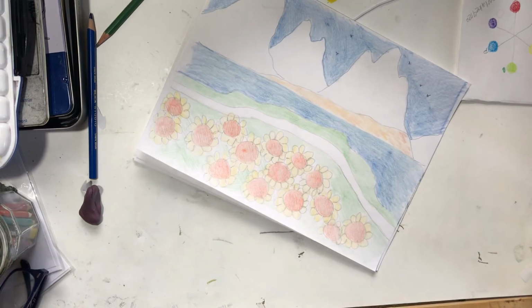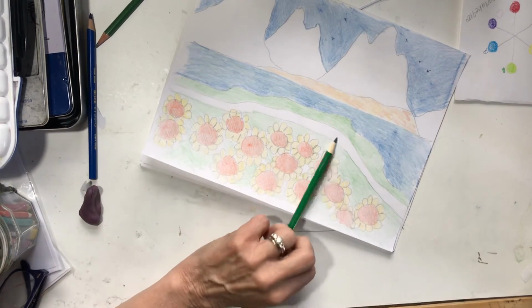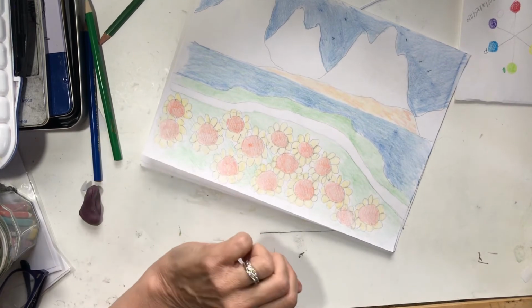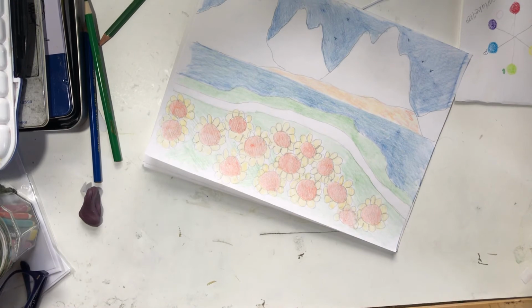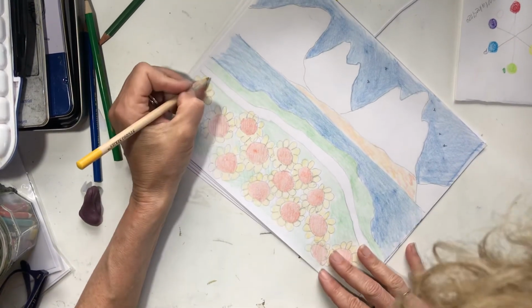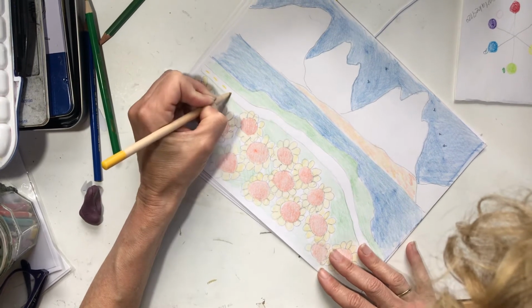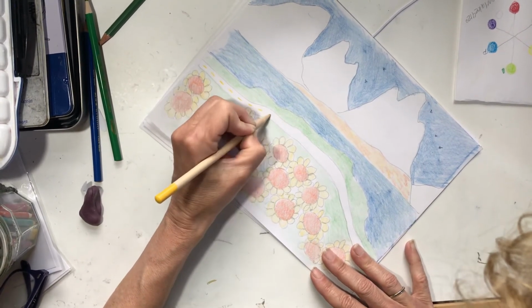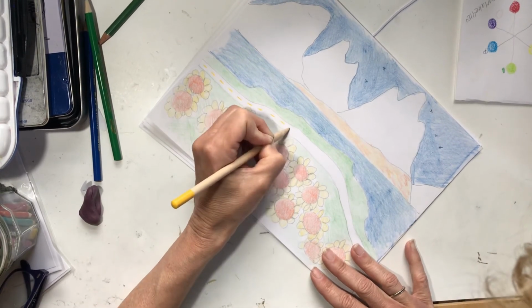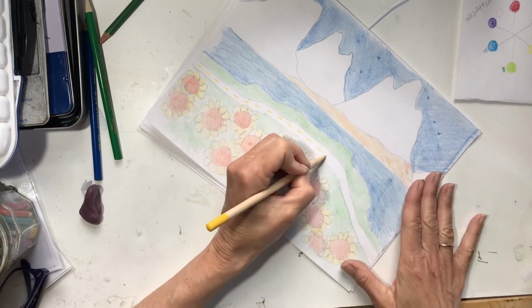Ooh, okay, so the road, we're just going to use our drawing pencil for the road, but the road has dashes in the middle of it, yellow dashes. So let's get our yellow like that. You're just going to do dashes around. I think, are they yellow or are they white?